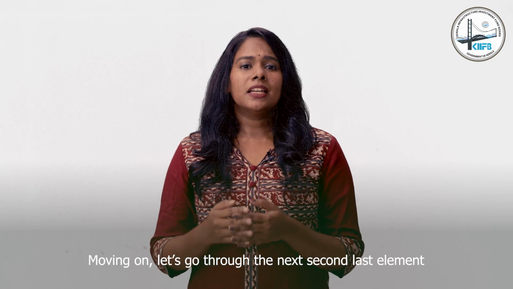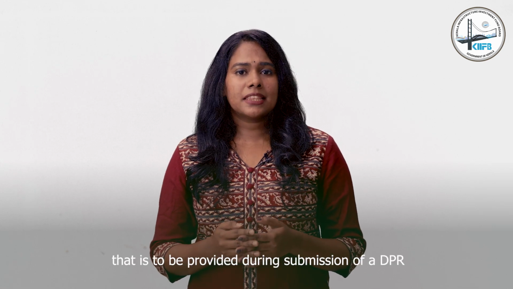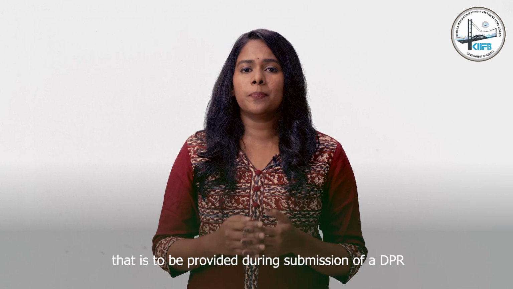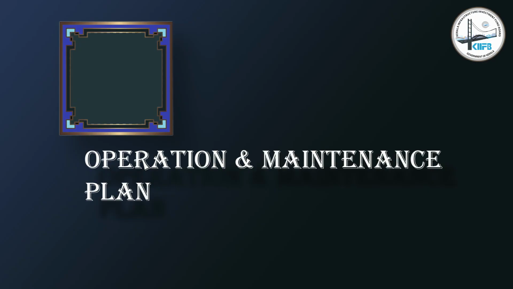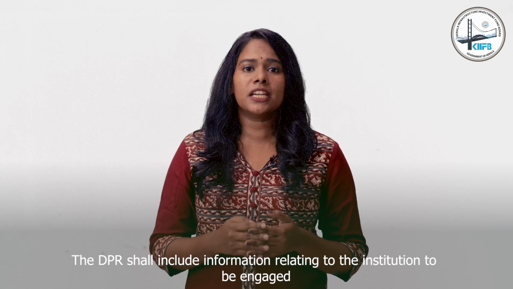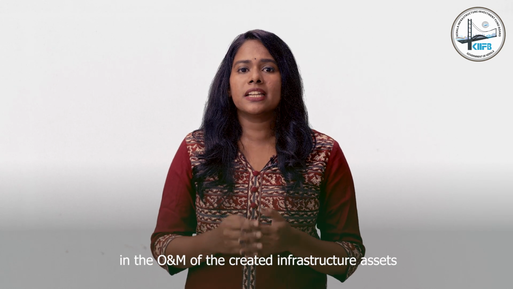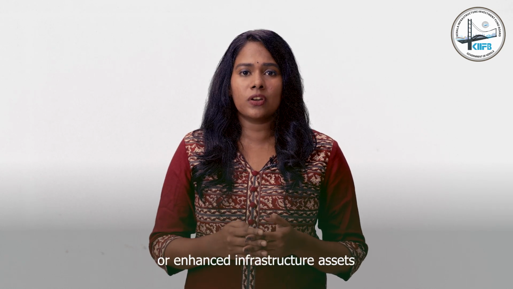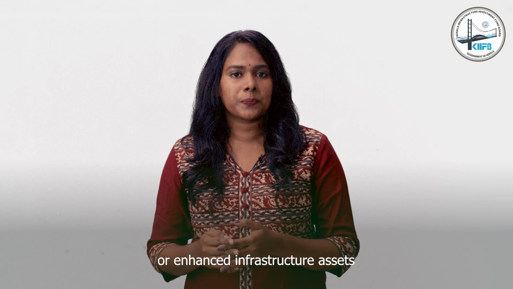Moving on, let's go through the next element that is to be provided during submission of a DPR. Operations and Maintenance Plan. The DPR shall include information relating to the institution to be engaged in the O&M of the created infrastructure assets or enhanced infrastructure assets.